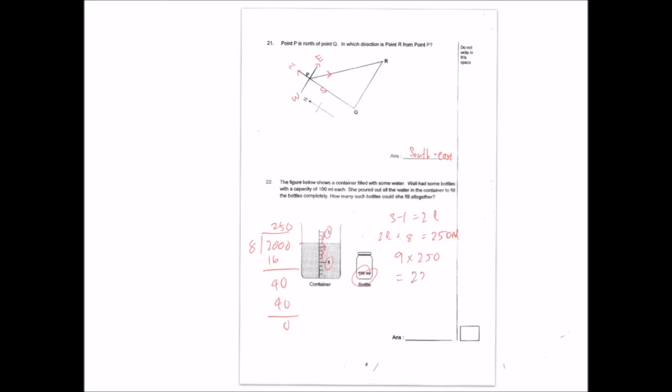You have 2250, and you take 2250 divided by 100. You actually have 22, remainder 50 ml. So the answer is 22. You can fill up 22 full ones, meaning 50 ml is not enough to fill the last bottle.